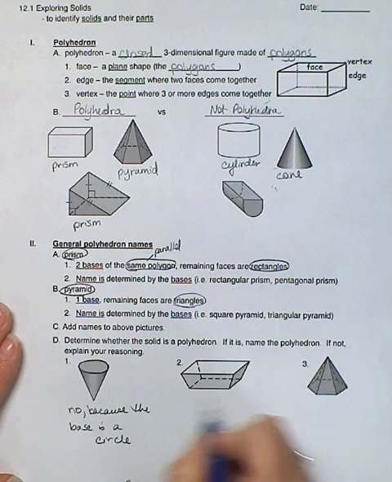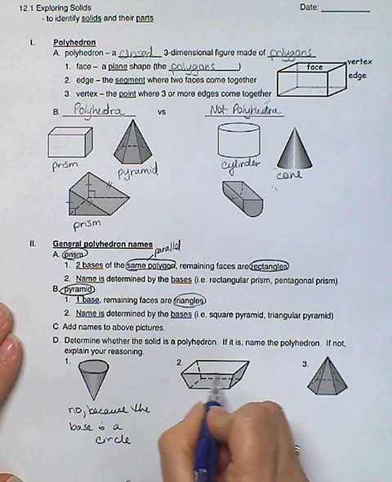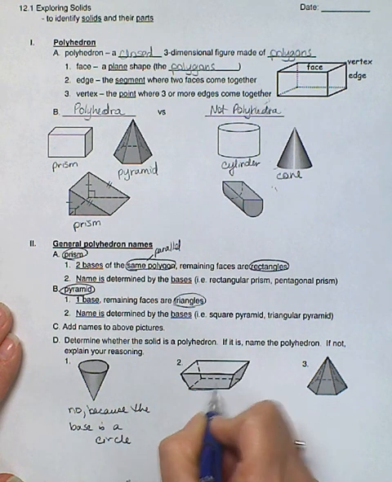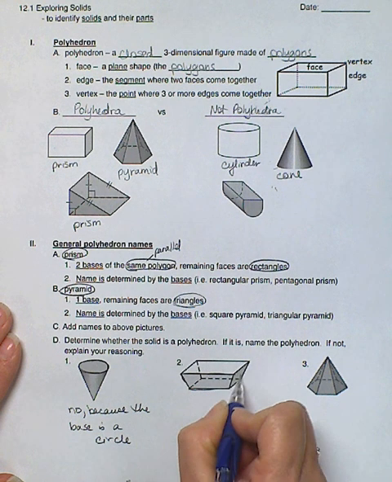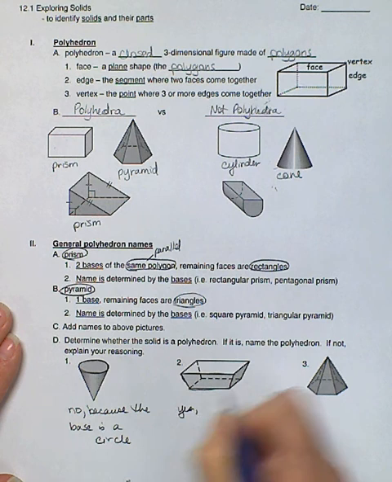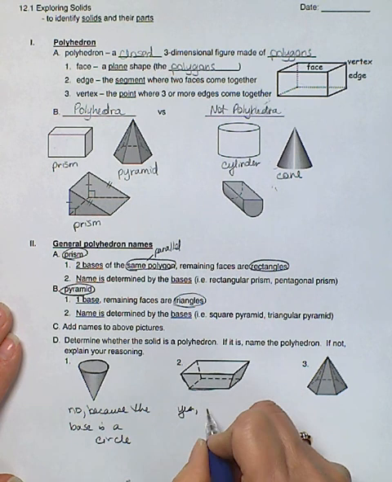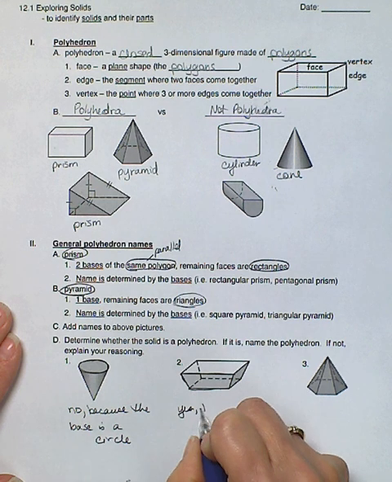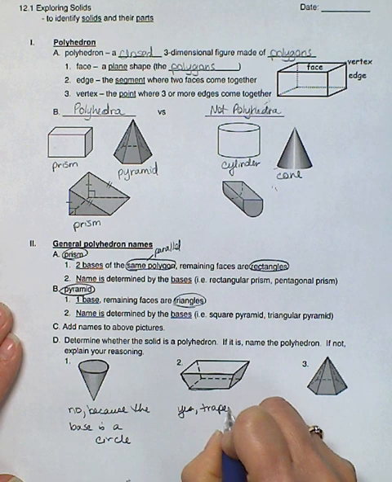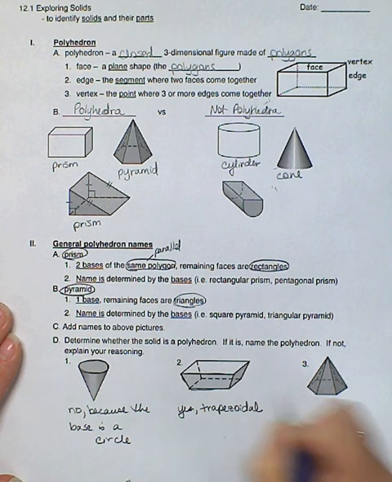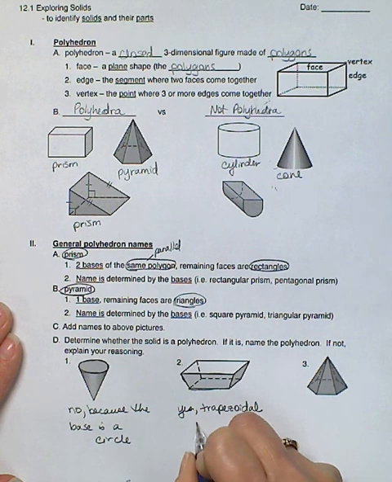On number 2, you can see we have a trapezoid here, and so on the back side we have a matching trapezoid. Now this doesn't quite look like a rectangle, but I promise you it is, so the rest of them are rectangles. So yes, this is a polyhedron, it's a prism, and since this was a trapezoid, this is a trapezoidal prism. So you kind of just write the word trapezoid and then put AL at the end, so trapezoidal prism.